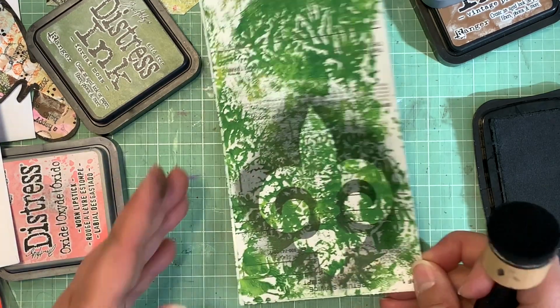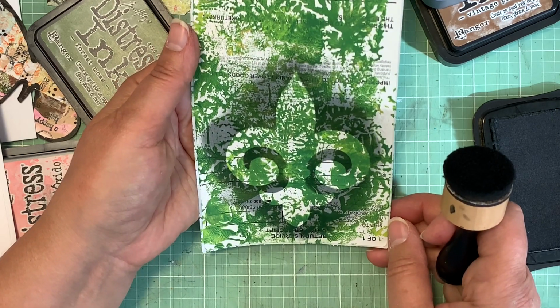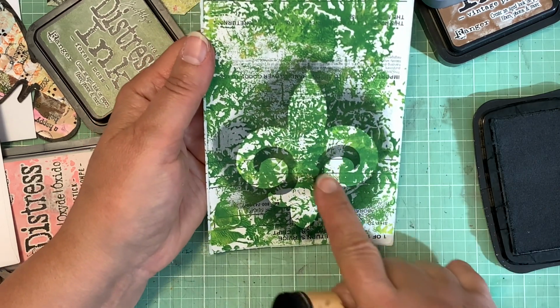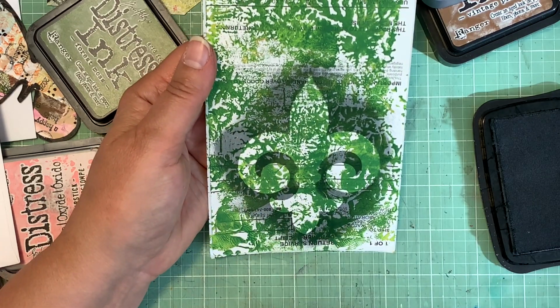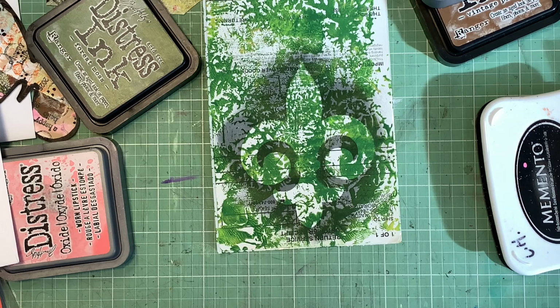Really see it there. Not very well defined. And my black's not as black as I need it to be. But that's where I can take a fine tip black and go around the edges. And that'll make it come to life a little better.